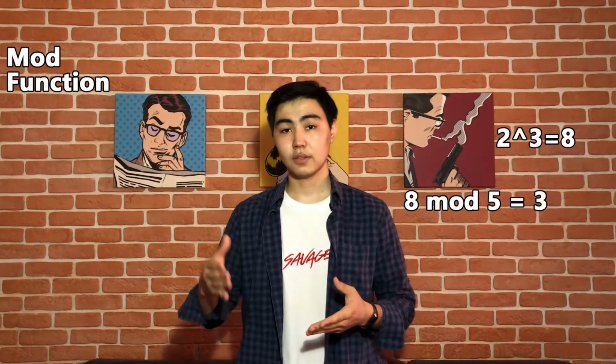Such a one-way function for a computer may be raising numbers to different powers and finding the remainder after the division. Finding the remainder after the division is called the mod function. For example, let's take 2, raise it to power 3 to get 8, and find its remainder after the division by 5. 8 mod 5 is 3.